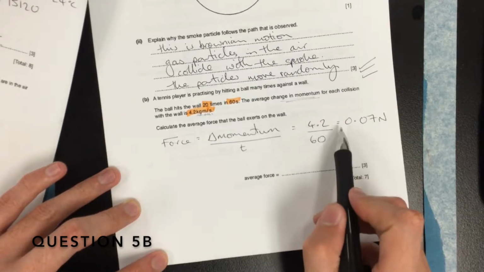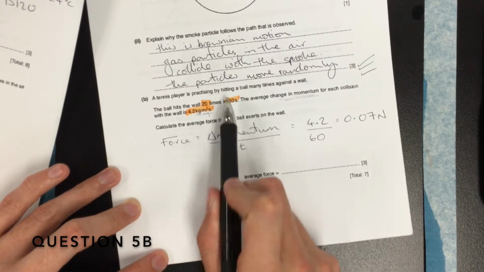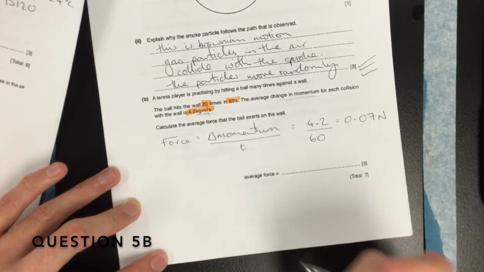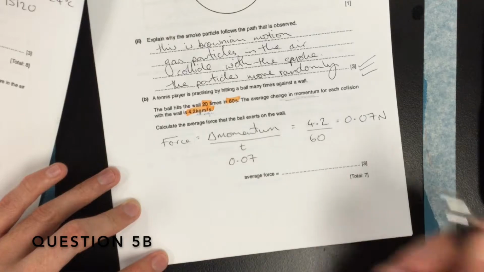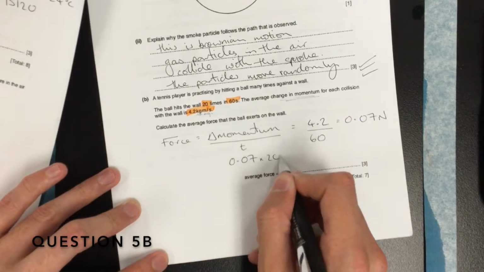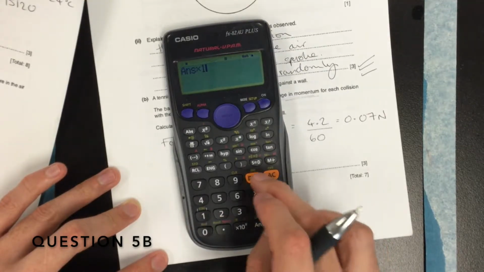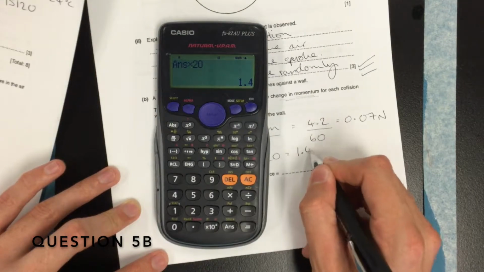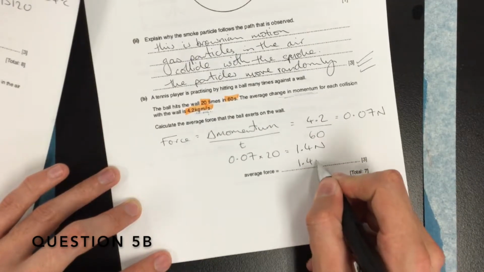But I've only done that for one collision, right? We're saying there's 20 collisions, so there's 20 lots of this in our time. So that is 0.07 times 20. If I do that, I get 1.4, and it's still newtons. So that is my answer, 1.4 newtons.